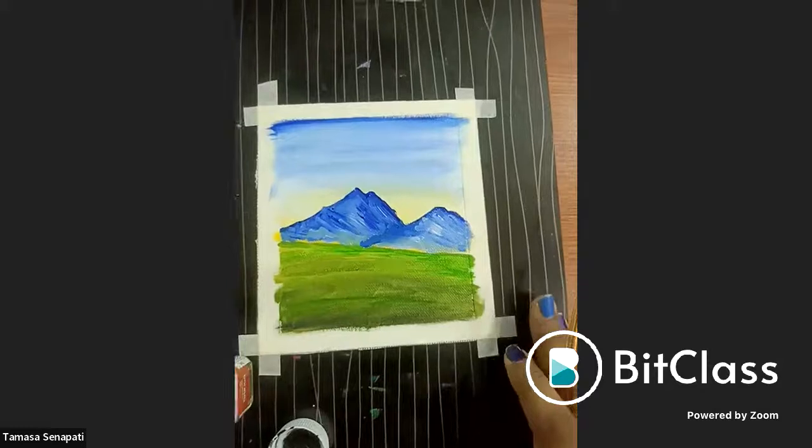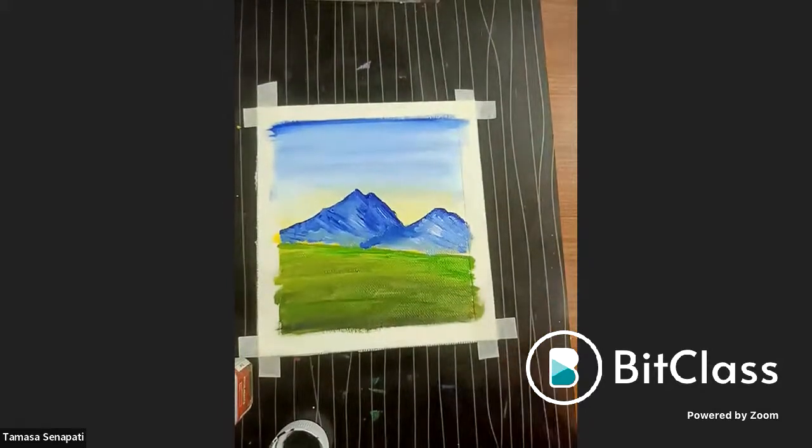So after this mountain, I'm going to wait for you all for 2 minutes, just complete the mountain portions. Then I'm going to create some tree part and I'm going to create one bigger tree also here.